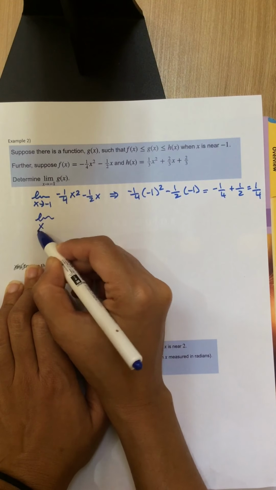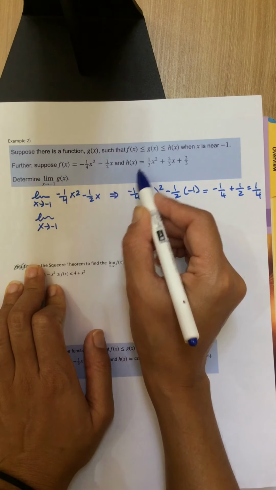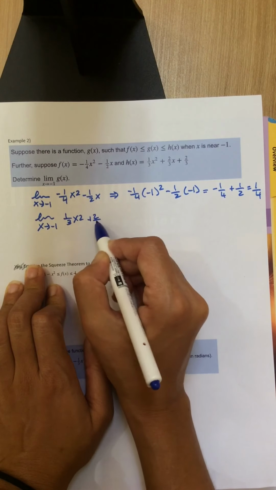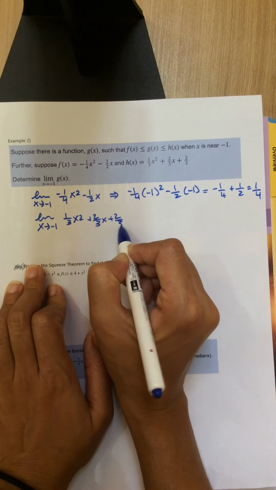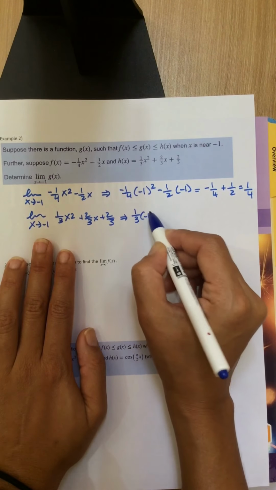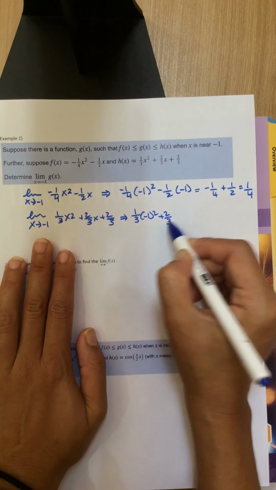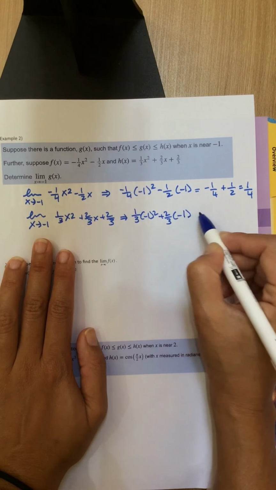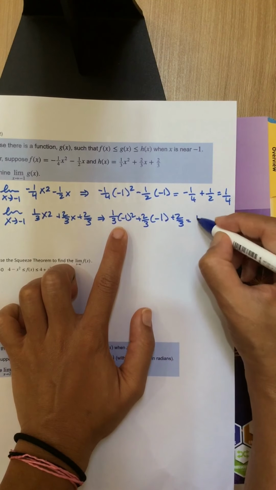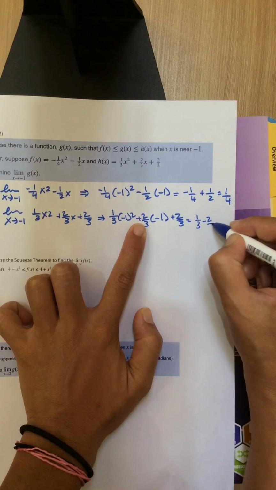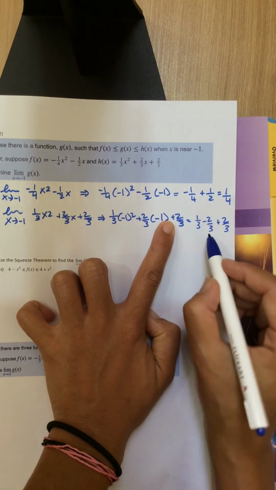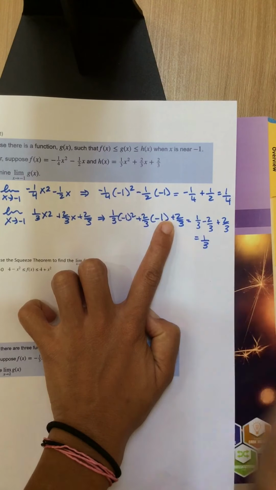Okay, now let's do the other one. As x approaches negative 1, let's do h of x, 1/3 x squared plus 2/3 x plus 2/3. All right, now let's just plug in negative 1. Which becomes, this is still 1/3. This is minus 2/3. This is plus 2/3. These two cancel out, and I'm left with a positive 1/3.